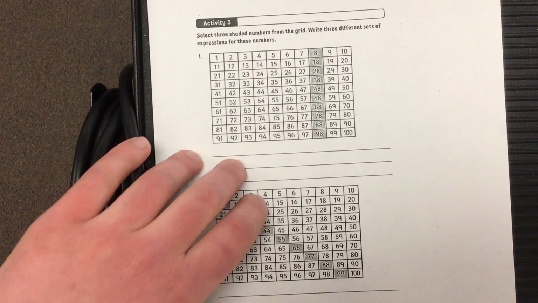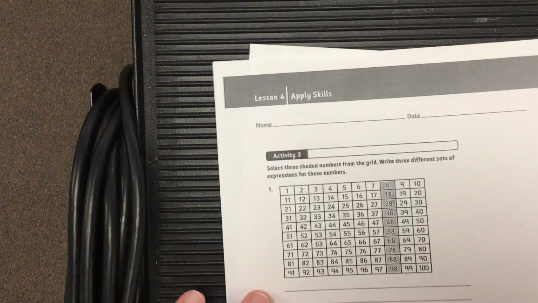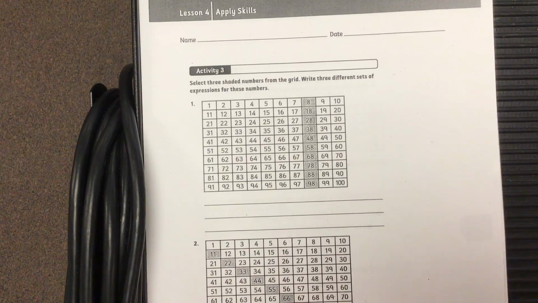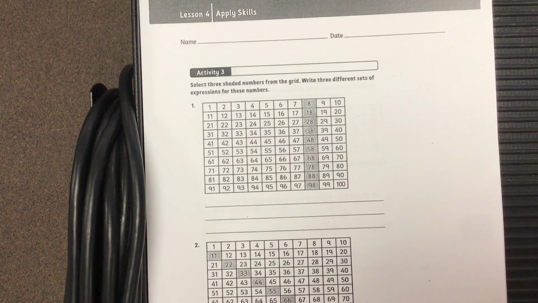Oh, it's freezing in here. This is actually easier than our other work. Easier than the other work. Well, that's good. It means we get it. All right. On this back page, it wants us to select 3 shaded numbers from the grid, and we have to write 3 different sets of expressions for these numbers. Asia, why did you just say it was easy?